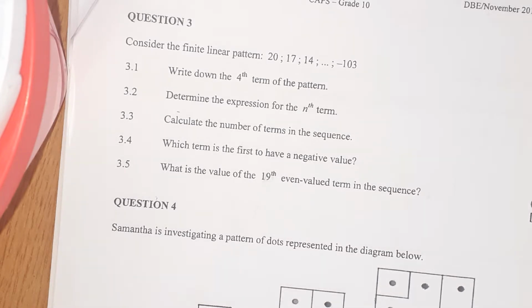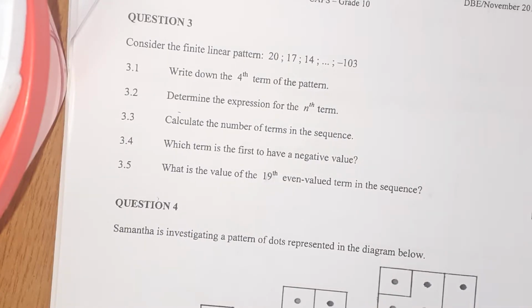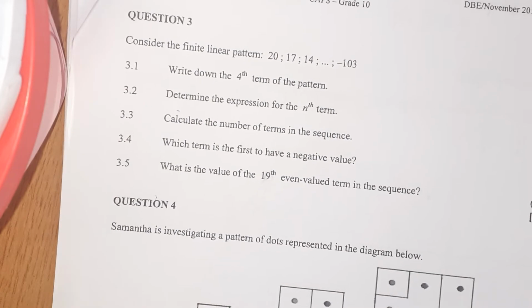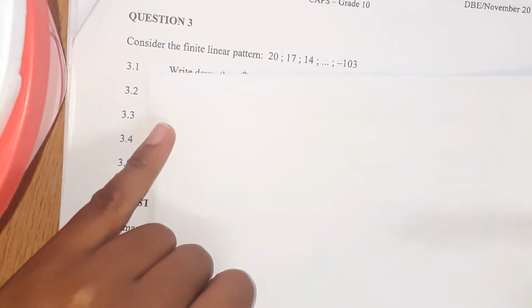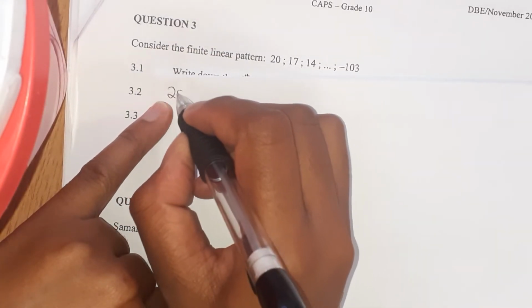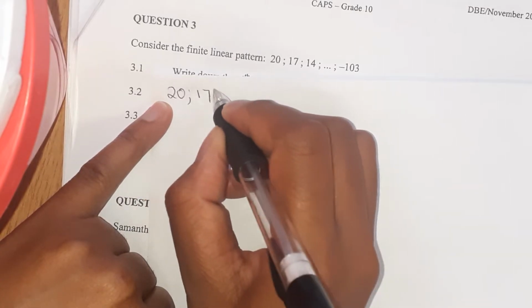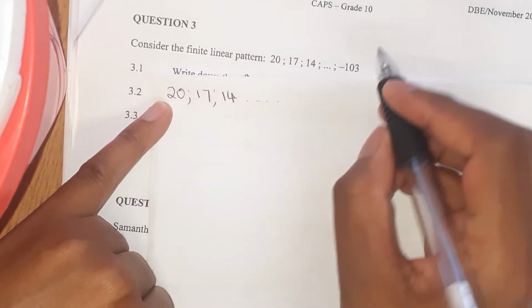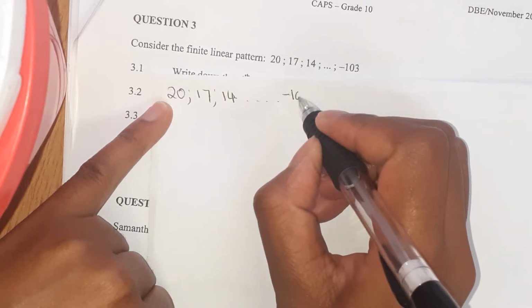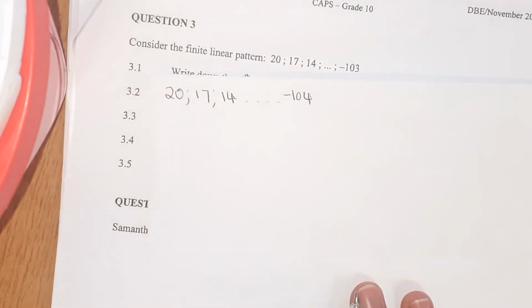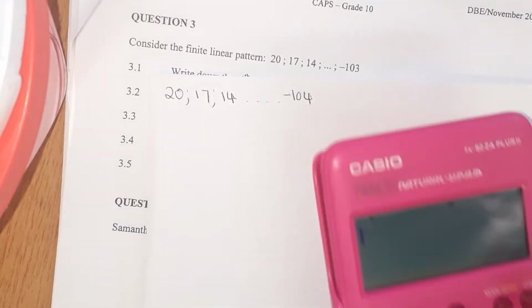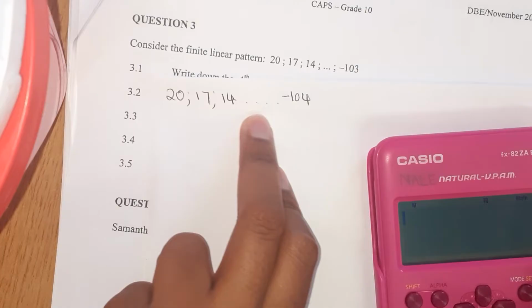For you to know that a pattern is linear, if perhaps you're in grade 11 trying to catch up on your grade 10 patterns, because grade 11s also do linear patterns, is that the first difference is constant. The second constant difference, that is a quadratic. So let's start. Term 1 is 20, term 2 is 17, term 3 is 14. The last term of this linear pattern is negative 104. So in this pattern, the numbers keep going down.